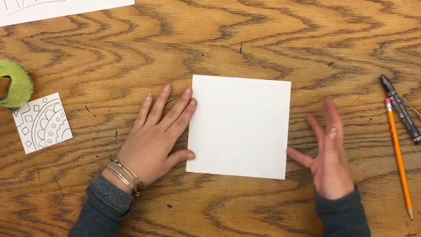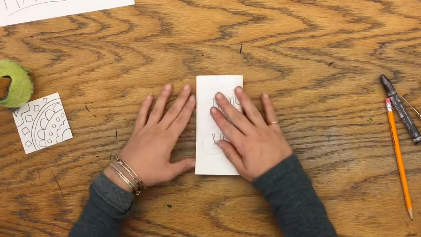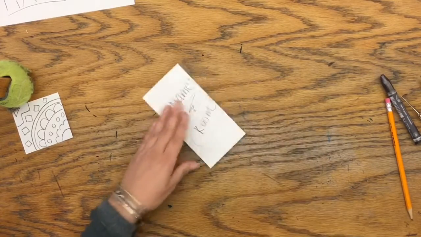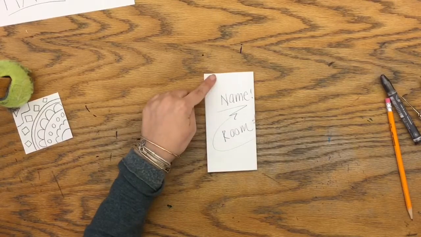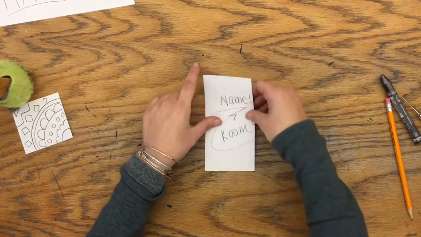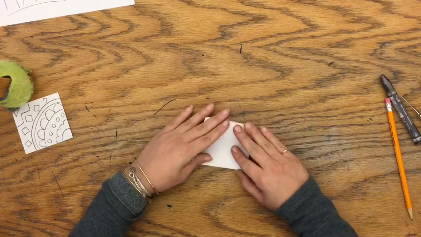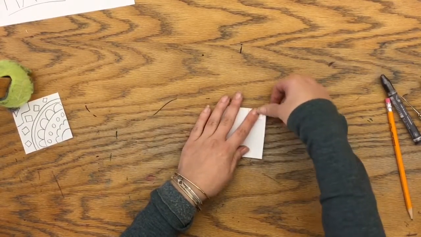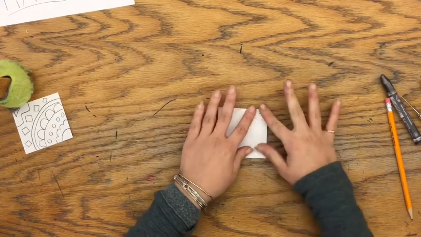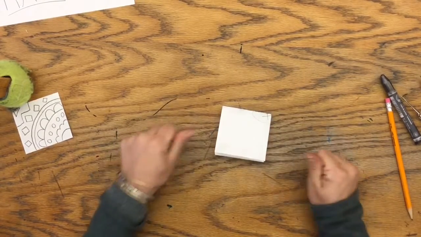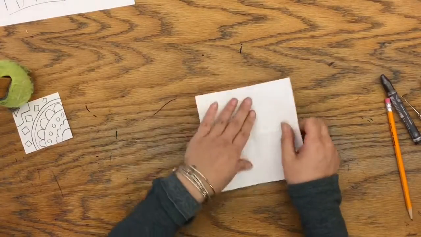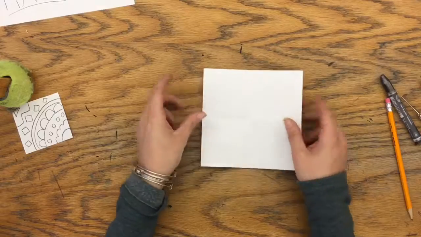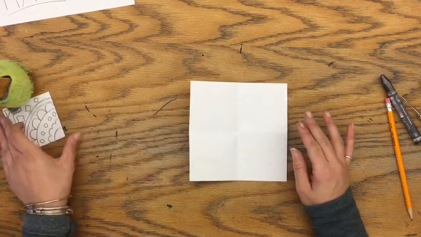From here, I'm going to take my square, I'm going to line up my edges, and I'm just going to fold it right in half. Give it a good crease. And now I'm going to take this shape and I'm going to fold the top down onto the bottom so that I now have a small square. Once I have it folded into fours, I'm going to go ahead and open up my square, and I should have 4 sections folded in my bigger square.